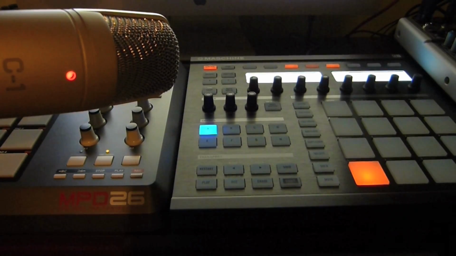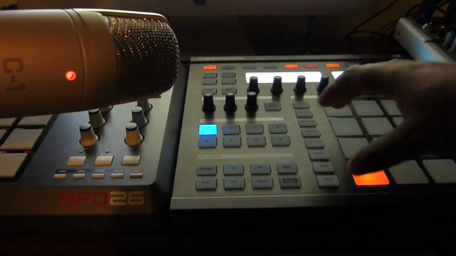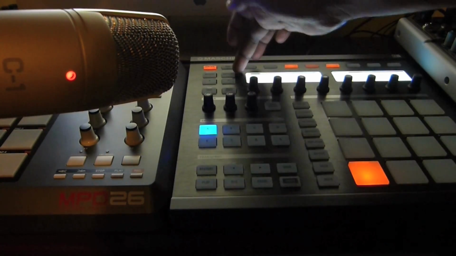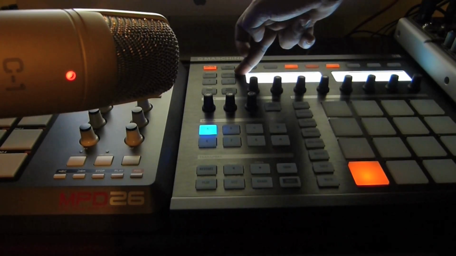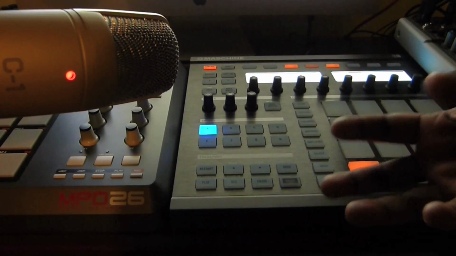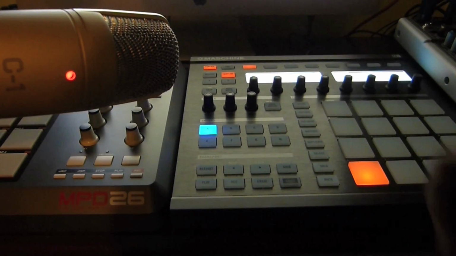Now I'm just going to give you a quick demo of one of the main features on a Maschine that the MPD would pretty much lack. I'm going to make use of the sampler on the Maschine and just quickly show you how easy it is to put a few beats together. So quite easily, just press sampling.